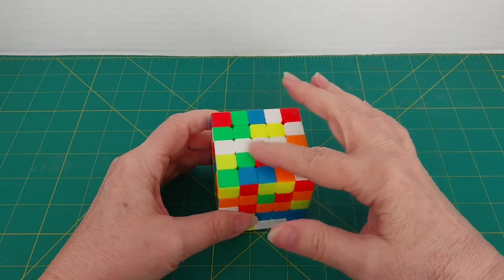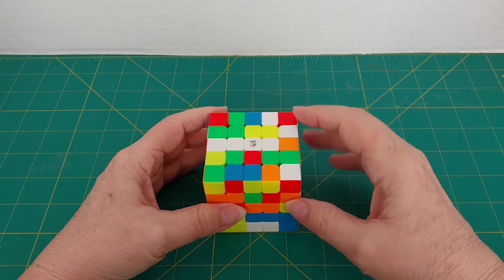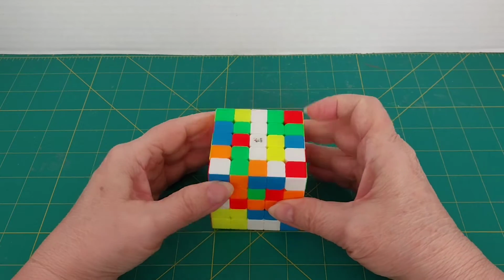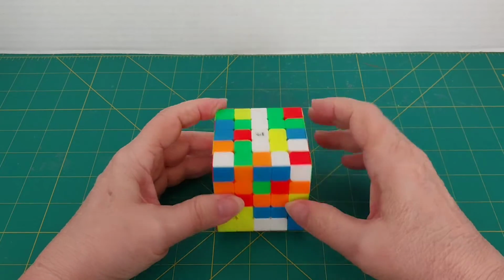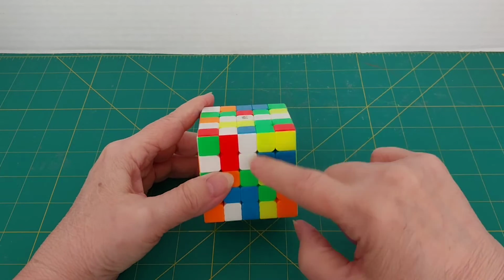So I'm working on the white center. I've moved one up from here to form a row, and what I like to do is make it then a column, basically. And I'm going to do this one next. There's no more white here, so I look for a white here on an adjacent. I'm going to move it up to here.